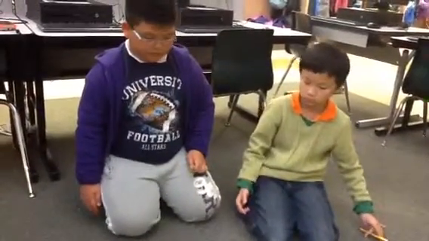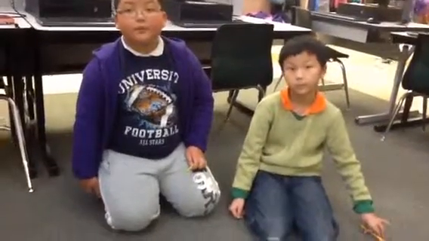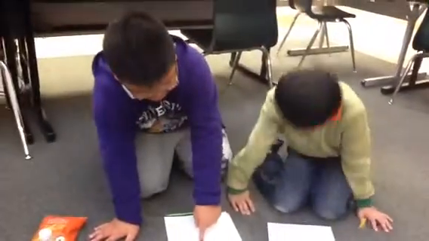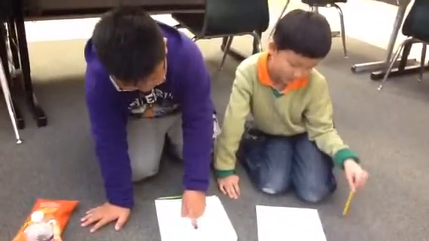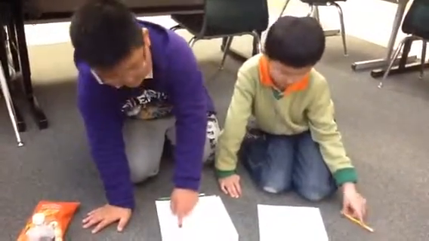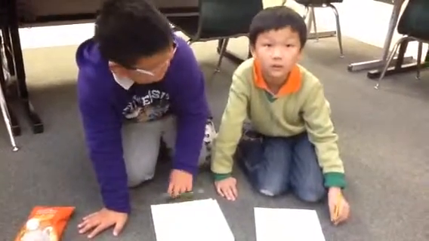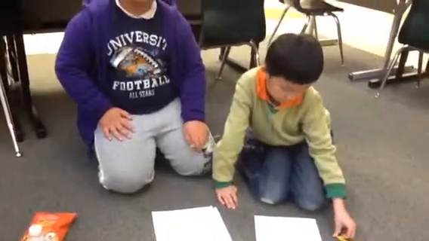No. Figure B has 6 edges, but C has 5, so these 2 figures are close. Okay, so you're saying they're close to each other.